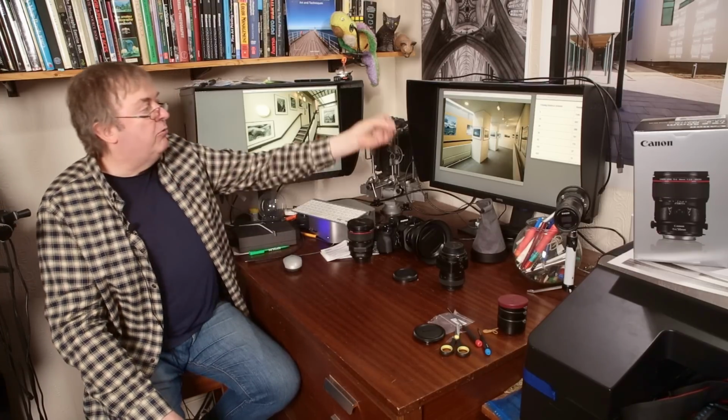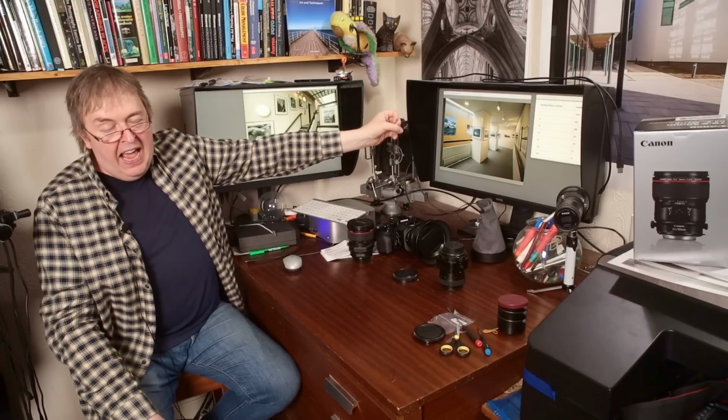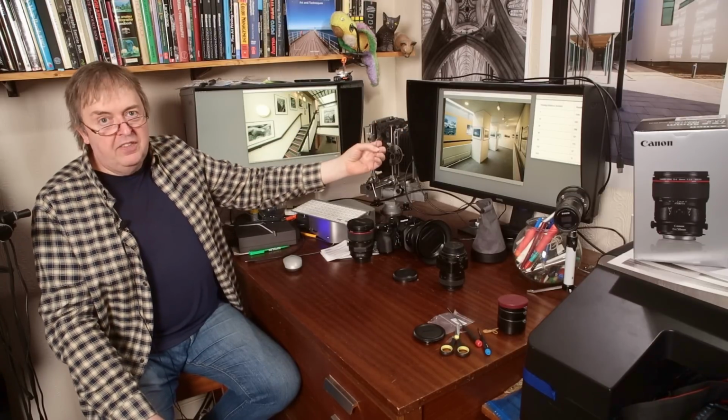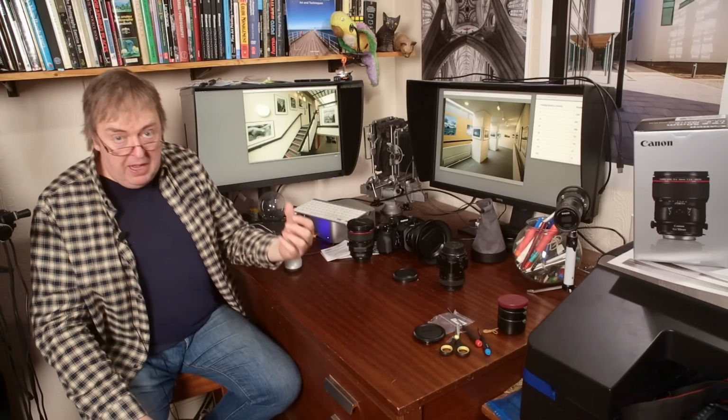Now, if you add that to the basic rules of how much resolution do I need, you will find that you're printing much more based on the picture and what you want people to see in the picture. So it's about the perceptions of the picture.